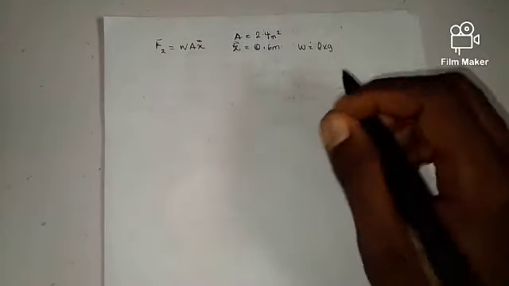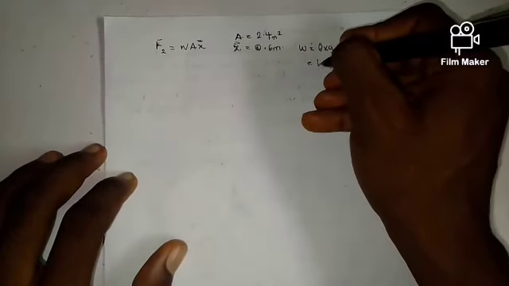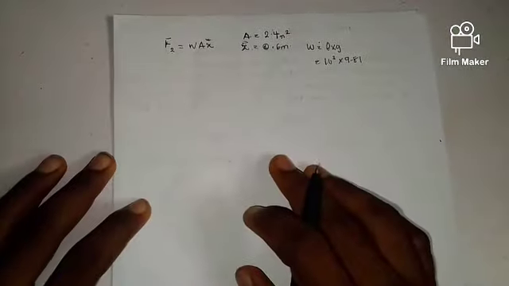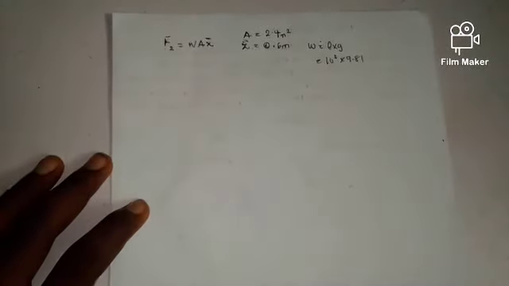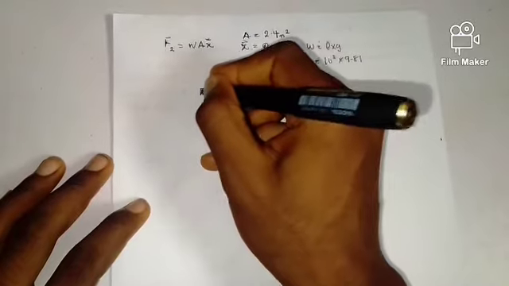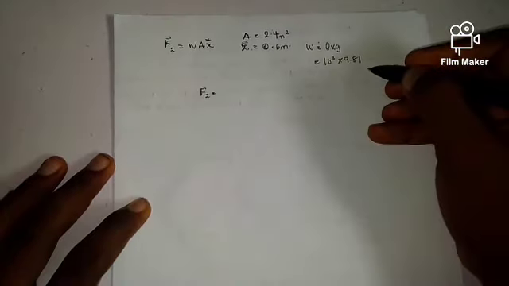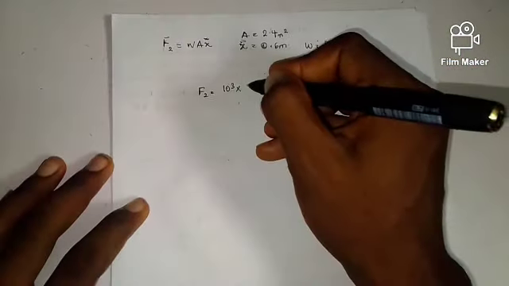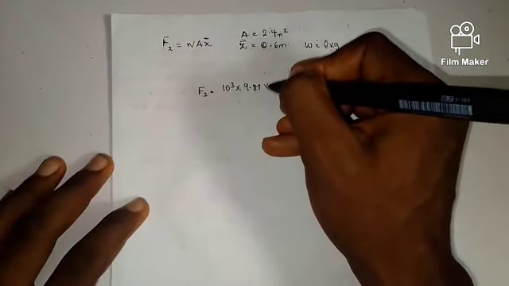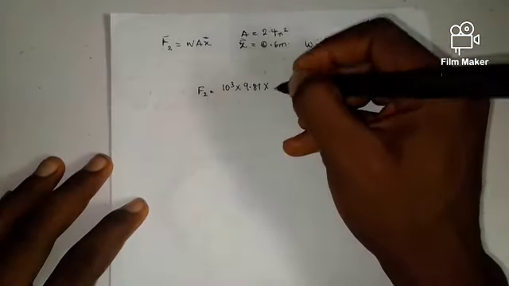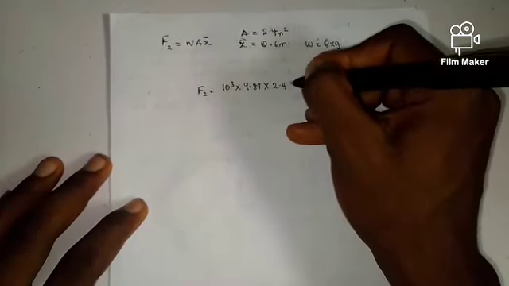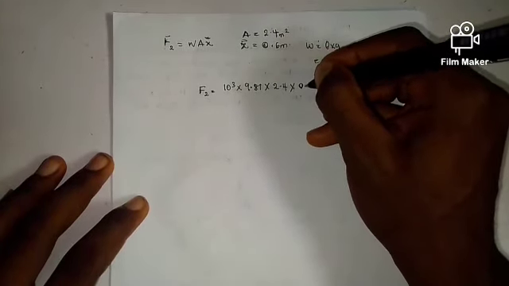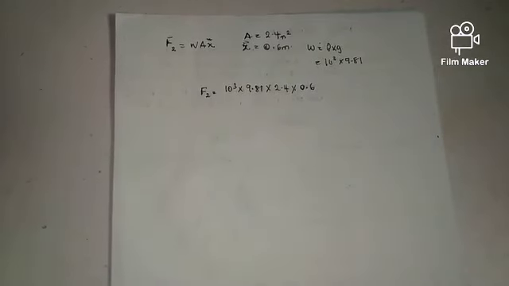So the density of water here, we know that is 10 raised to the power 3, or 1000, times 9.81. So I can basically calculate my F2. F2 is equal to my weight density, which is 10 raised to the power 3 times 9.81, times my area, which is 2.4, times my depth, which is 0.6. Is that taken?